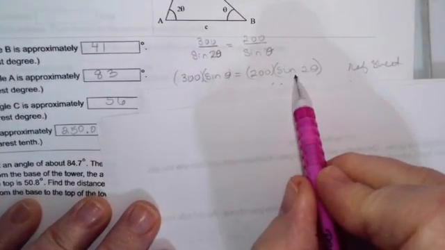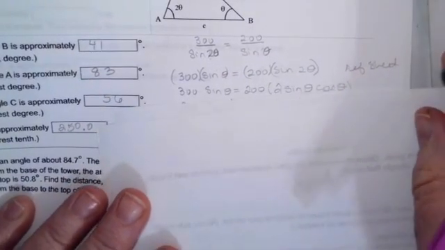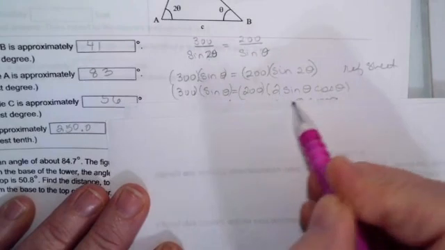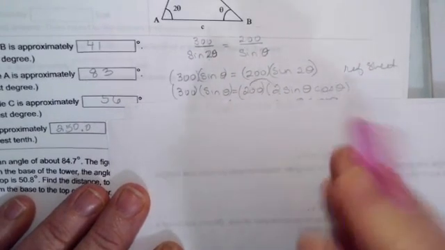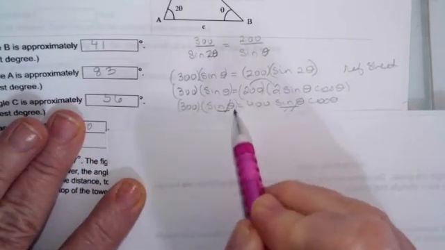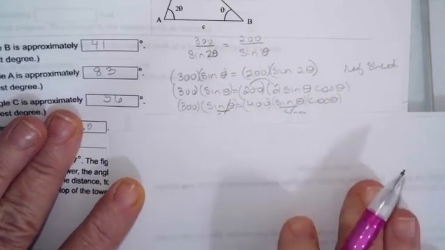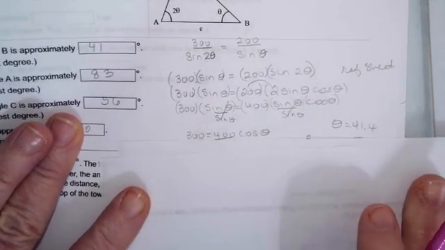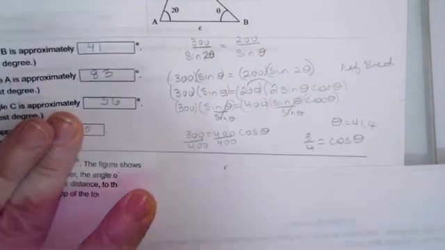I'm going to go to my reference sheet and replace sine of 2 theta with its identity. So this becomes 300 times the sine of theta equals 200 times 2 sine theta cosine theta. Now the next step is simply to multiply right here. So I have 300 times the sine of theta equals 400 times the sine of theta times cosine theta. Now I'm going to divide both sides by sine theta and they're going to go away. Then I have 300 is equal to 400 cosine theta. I'm going to divide by 400, so I get cosine theta is 3/4.